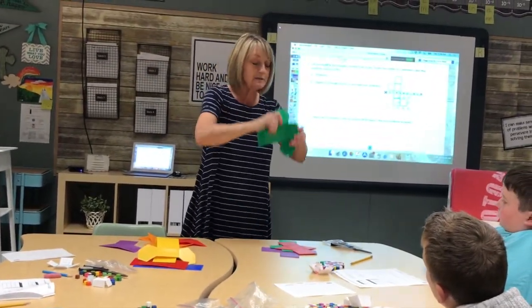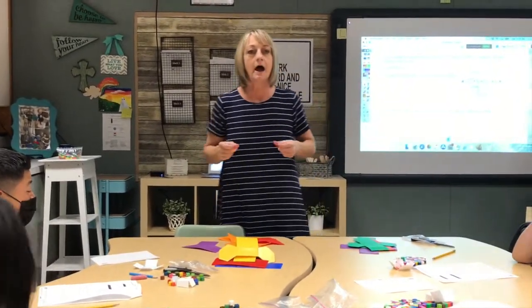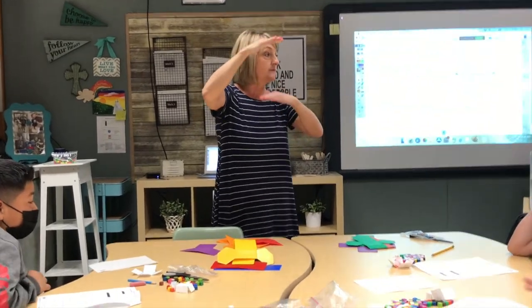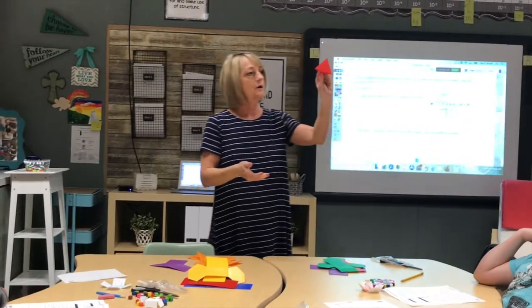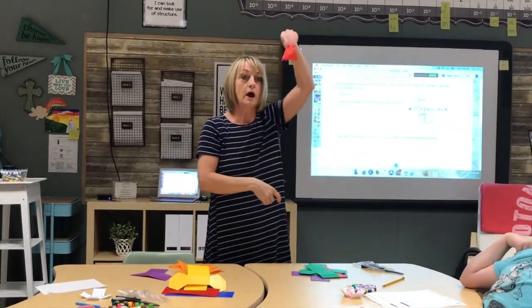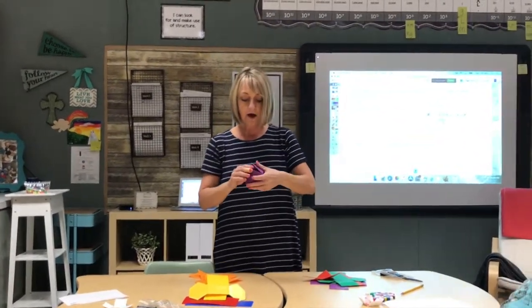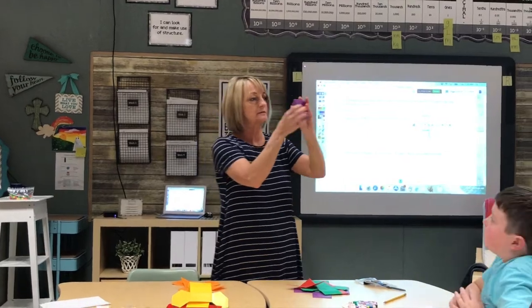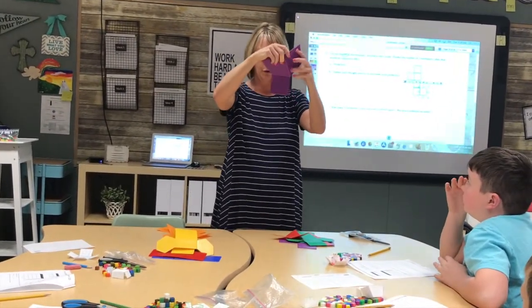Okay? Prism is different than pyramid. Pyramid does not have the top and bottom that are the same shape. The pyramid goes to a point. What kind of pyramid is this? Look at the base. Triangular pyramid. Okay? What kind of pyramid is this? Look at the base. Rectangular pyramid. You guys are good.